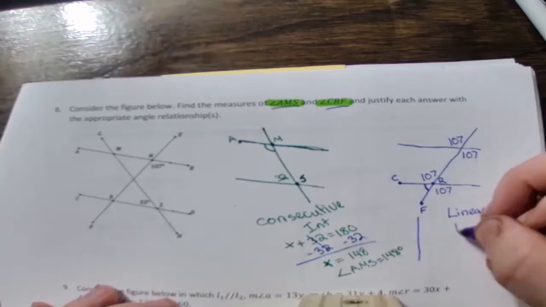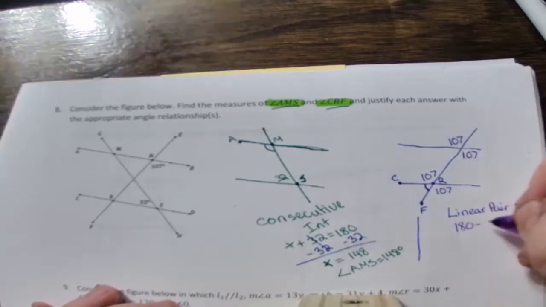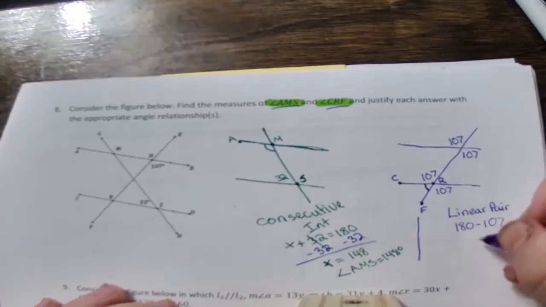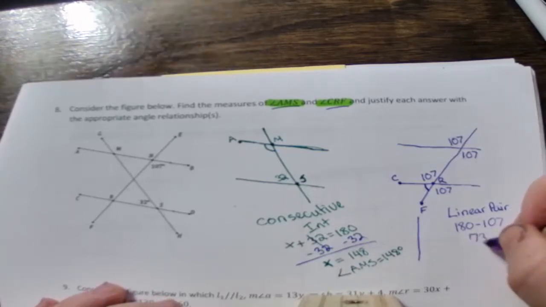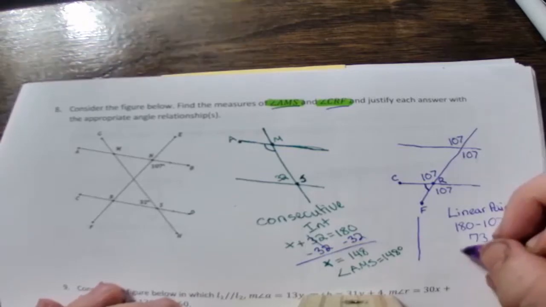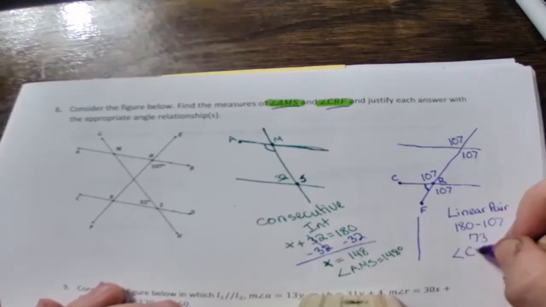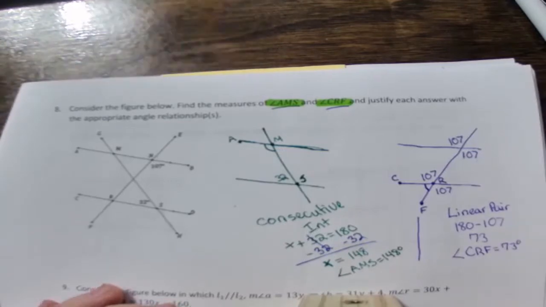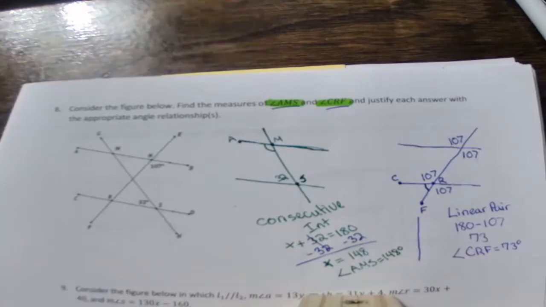And we have 180 minus 107. And when you do that, you get 73. So angle CRF would be equal to 73 degrees.